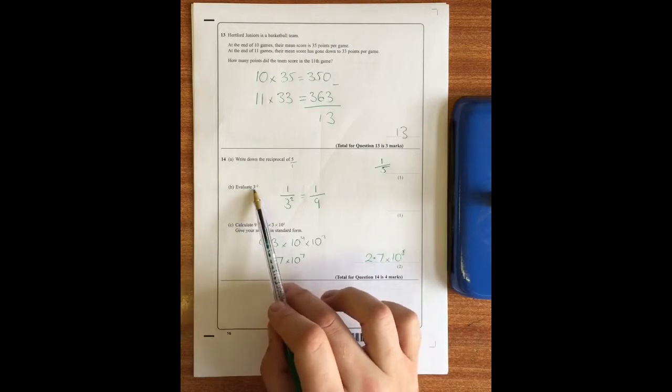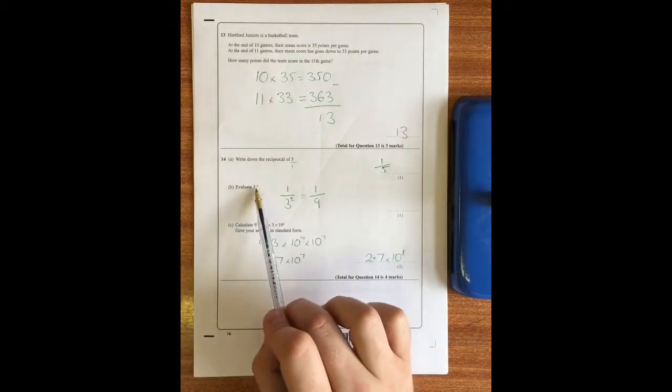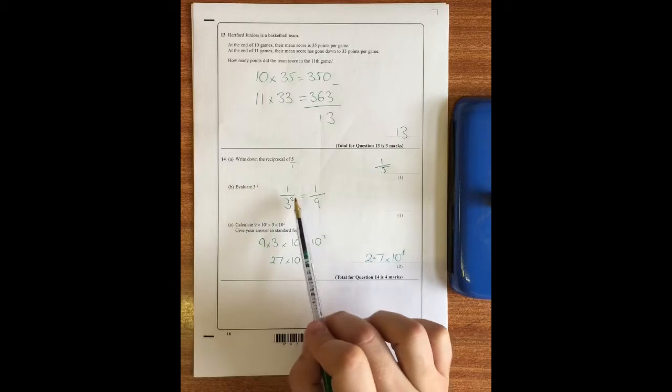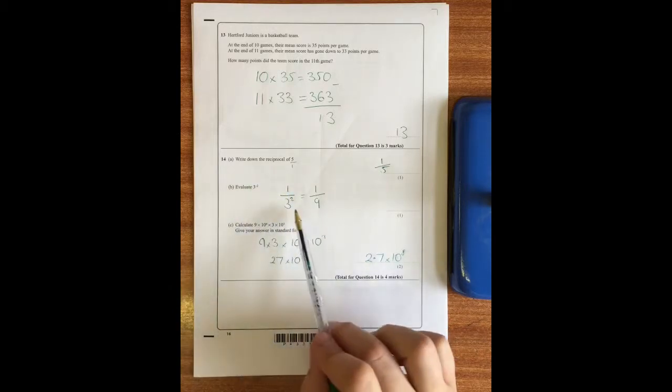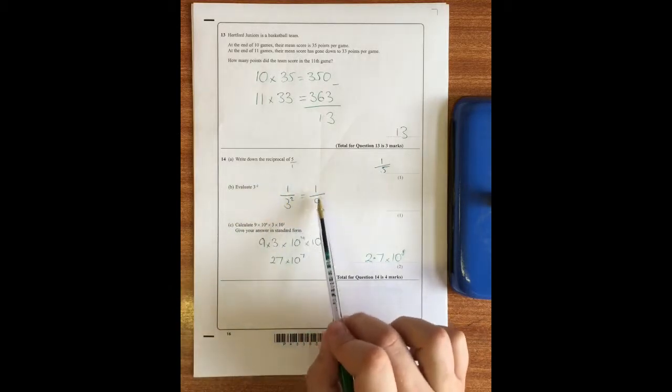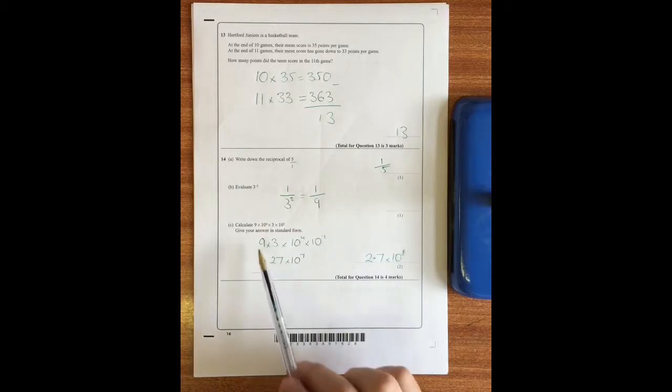Evaluate means to work out 3 to the -2. So anything to the power of a minus number means you just do it as 1 over, you find the reciprocal of it. So that'd be 1 over 3 squared. 3 squared is 9, so that's 1 over 9.